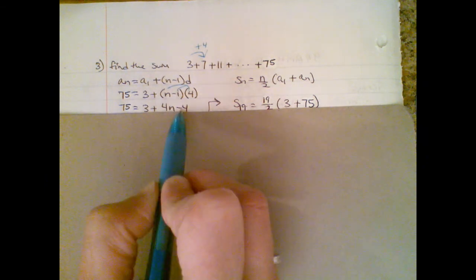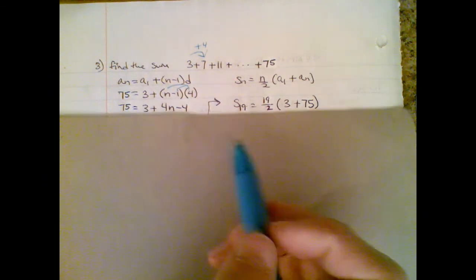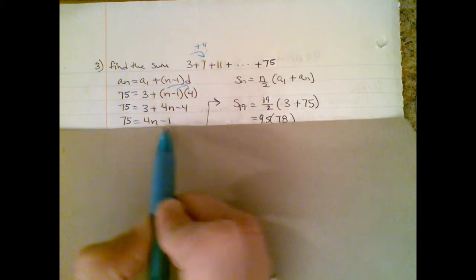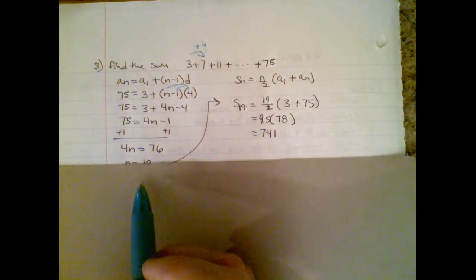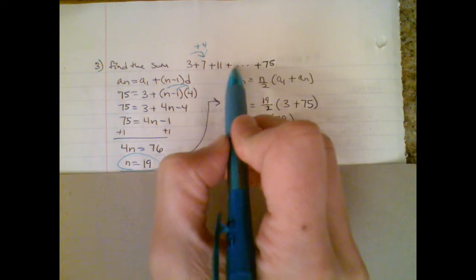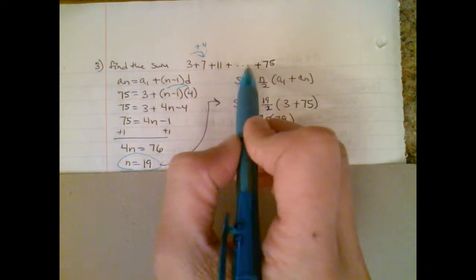So then from here we start solving for it, so we're going to distribute the 4. We bring down 75 equals 3 plus 4 times n is 4n, 4 times negative 1 is negative 4. We're going to combine our like terms, so 3 minus 4 is negative 1. Add our 1 on both sides, so then we get 76 equals 4n. Divide both sides by 4, and we get n equals 19. So that's telling us there's a total of 19 terms if we fill in the numbers in between.